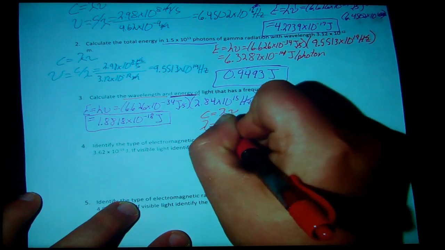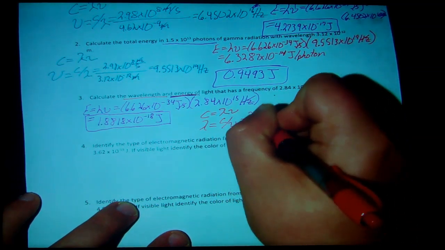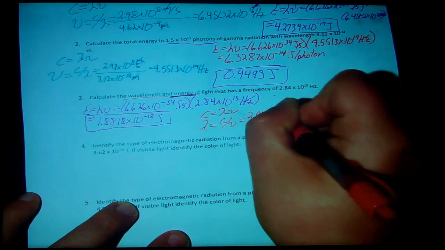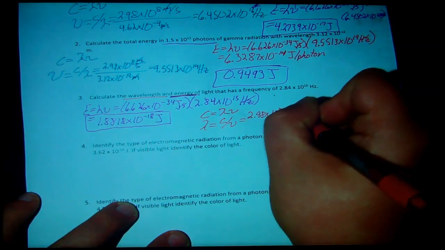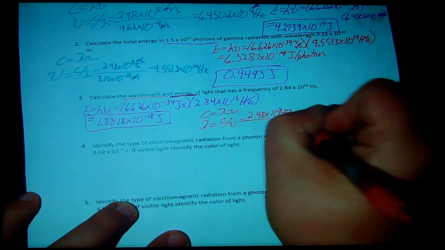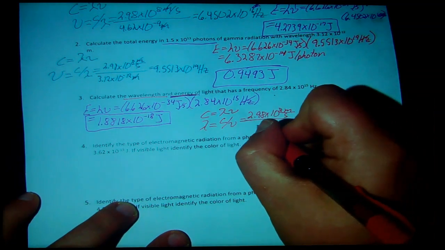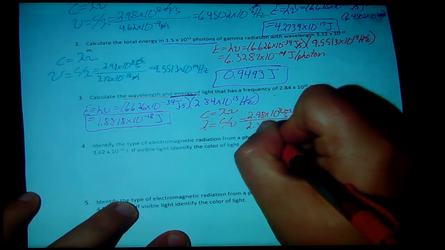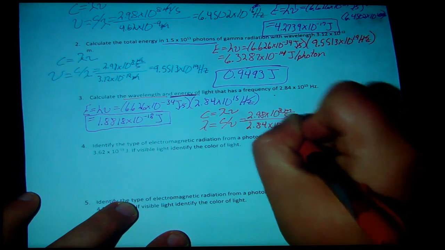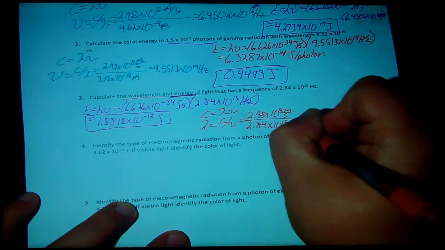Wavelength equals the speed of light divided by frequency, which is 2.98 times 10 to the 8 meters per second divided by frequency, which is given as 2.84 times 10 to the 15 hertz.